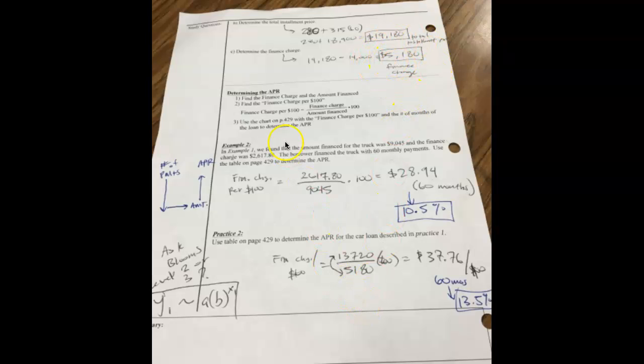The next thing we have here is determining the APR, which is why I posted a picture of the APR table also in this lesson. So here's what we'll do. We'll find the finance charge and the amount financed, right? That's something we did from the first couple problems.